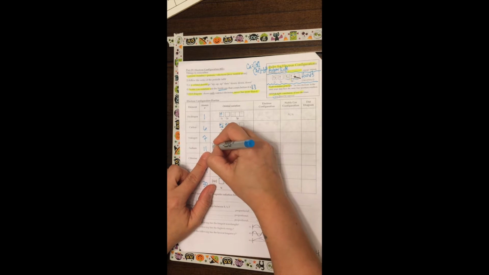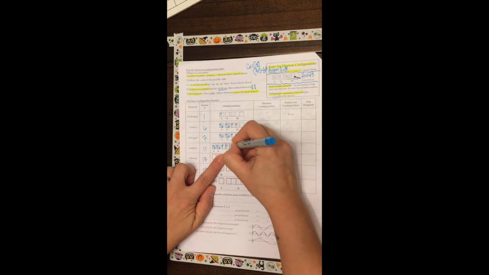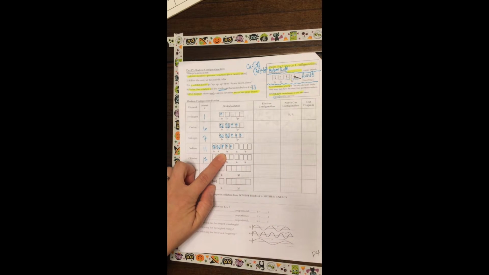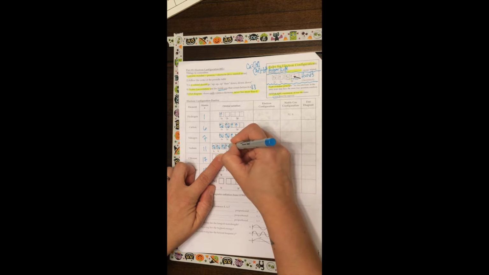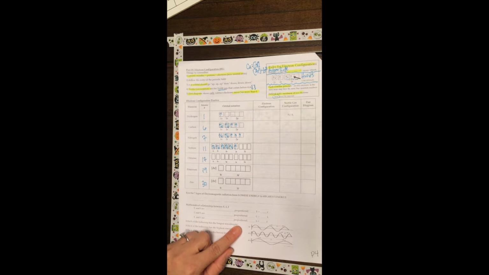So for 11 electrons, 1, 2, 3, 4, 5, 6, 7, those are all up, and then 8, 9, 10, and then we have one more electron to put in the 3s orbital.